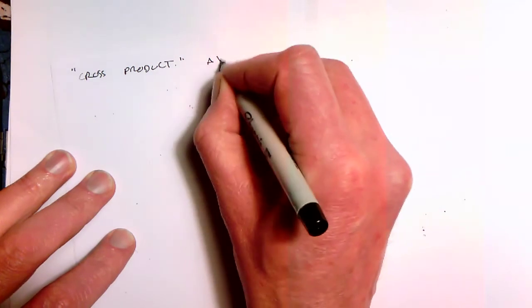Now we just talked about the dot product. The other kind of mathematical operation from a multiplication perspective we might want to pursue, instead of the dot product, is what's called the cross product. Or the vector product.